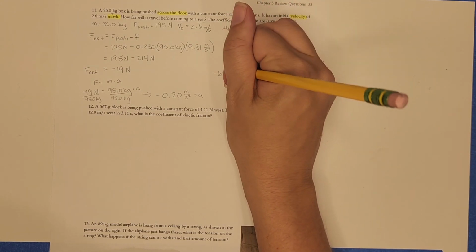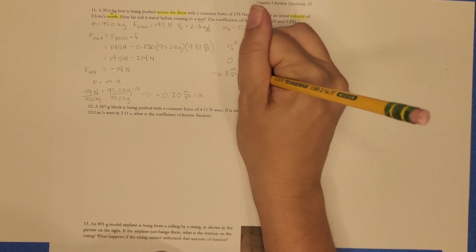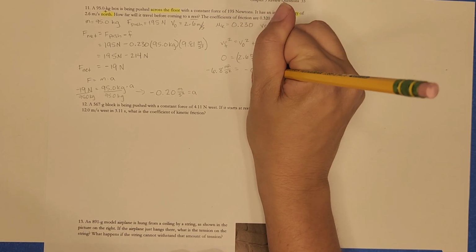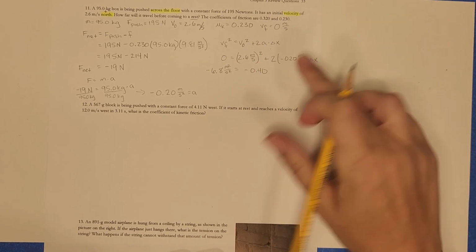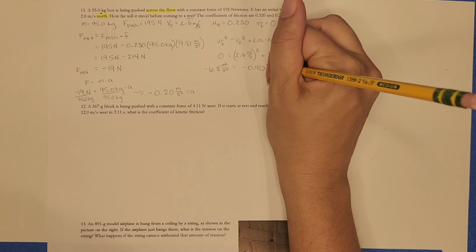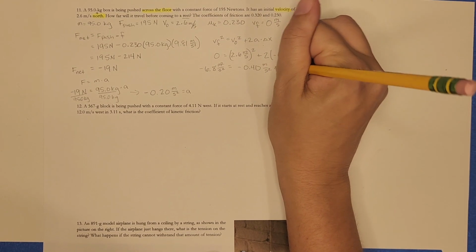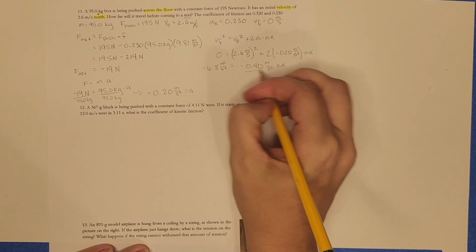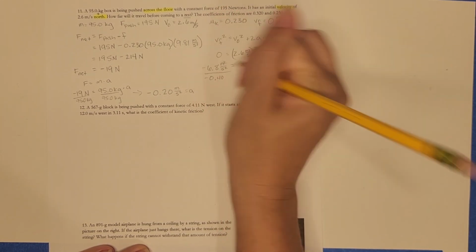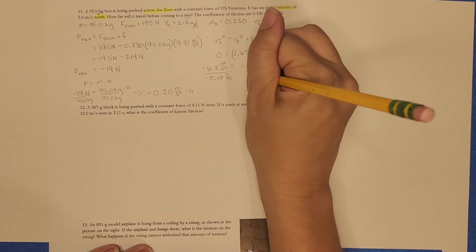And so I get negative 6.8 meters squared per second squared equals negative 0.40 meters per second squared times delta x, right? And then to get delta x isolated, divide both sides by negative 0.40 meters per second squared.